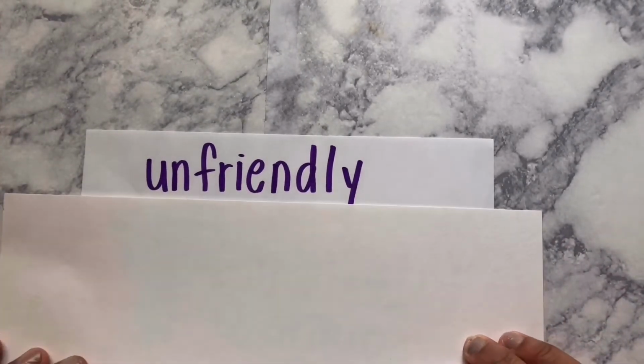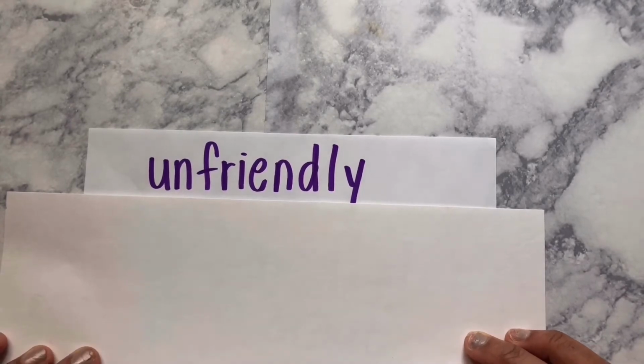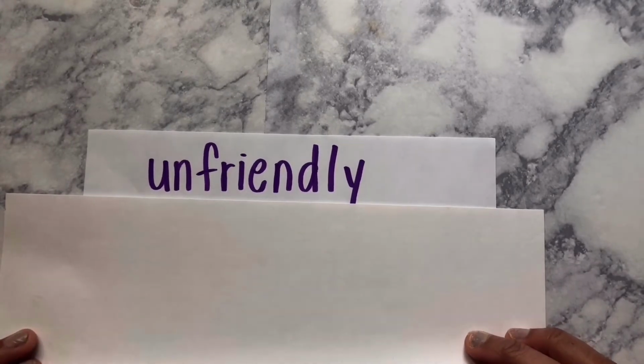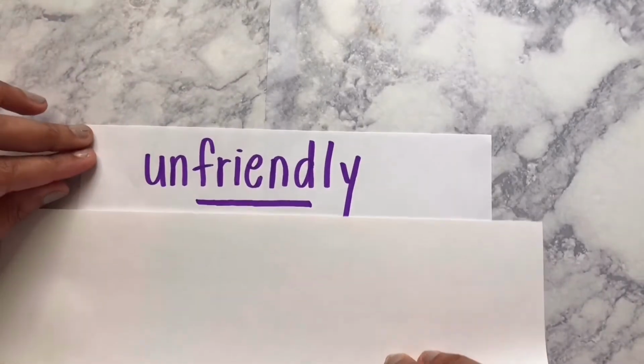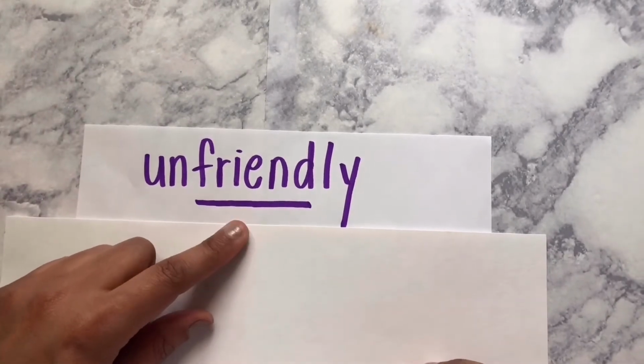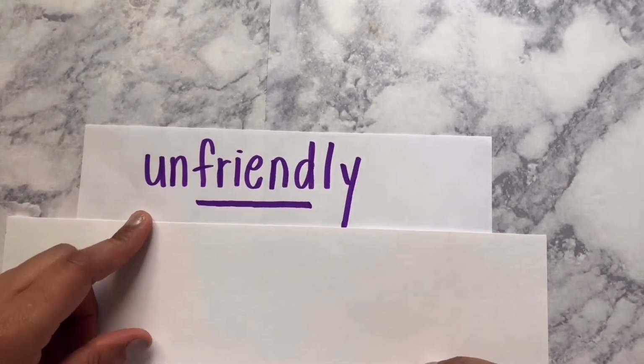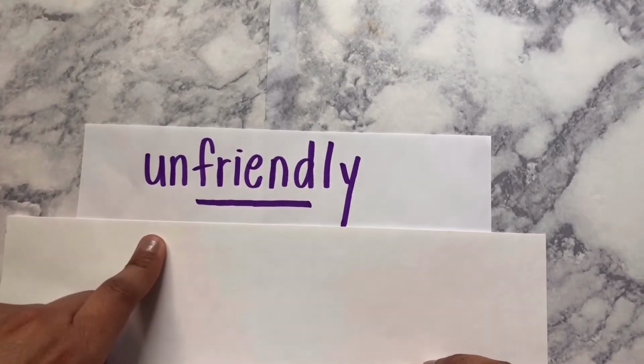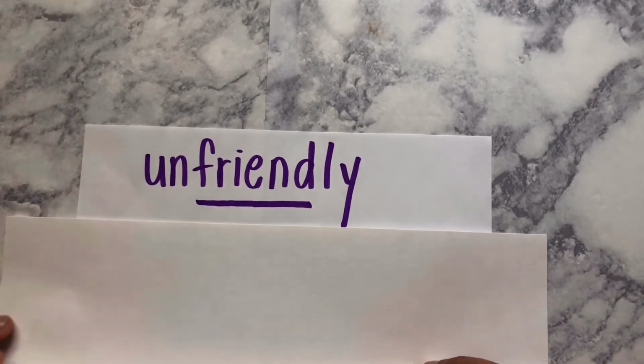So how do we begin breaking apart these multisyllabic vocabulary words? One way is by starting with the base word. What is the base word? Try to find it. So for example here, I have unfriendly, which is a multisyllabic word. And in this word, what is the base word? Friend. Friend is the base word. So we're talking about un, which is not, friend, and then ly. So acting unfriendly or not being with friend qualities.